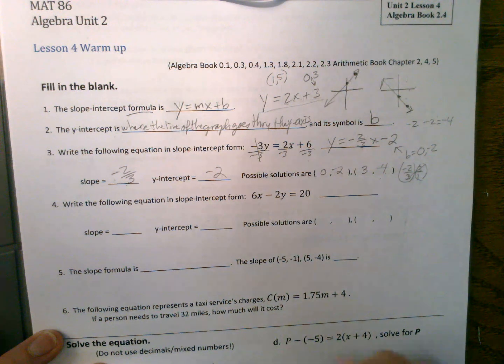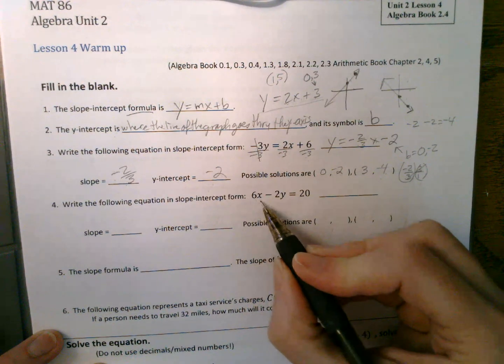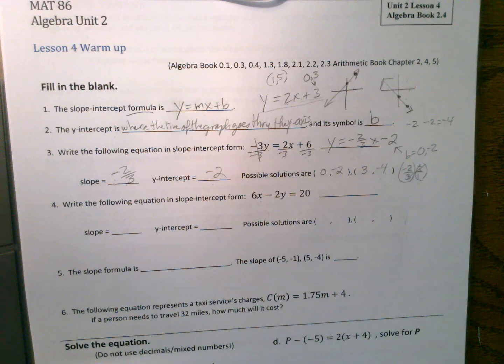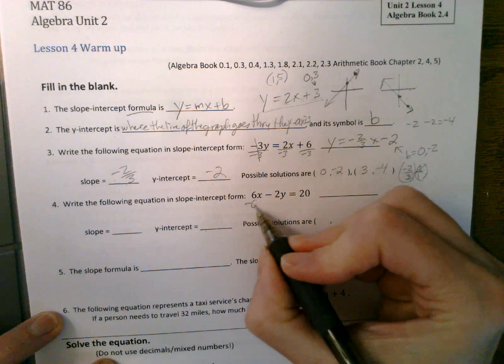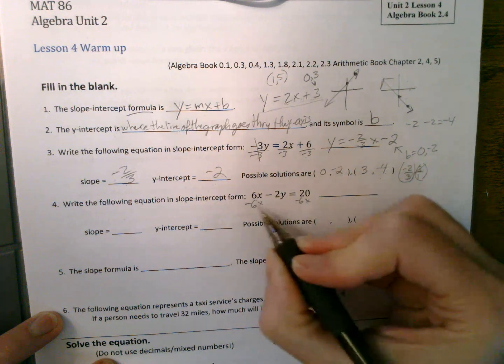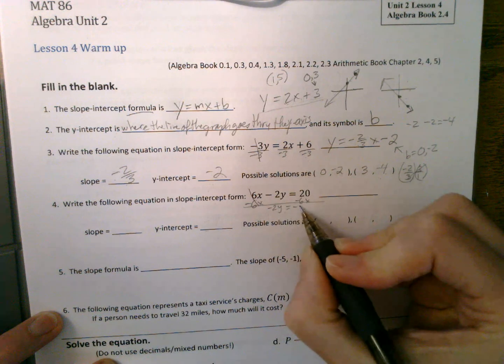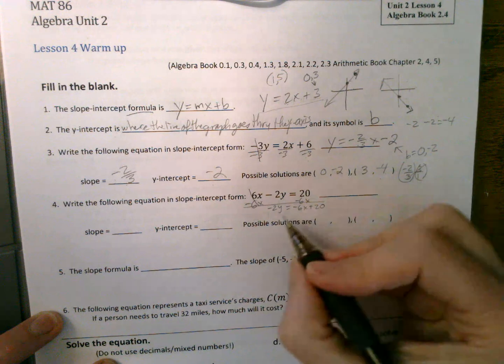So let's try that again. We've got a linear equation because there's one x, one y, and it's not in slope-intercept form, and they're asking me for the slope. So let's turn it around. This whole term is on the wrong side. And we're going to push over that positive 20 because I'm starting to make a b over there.